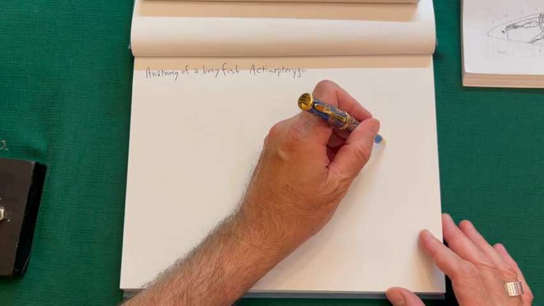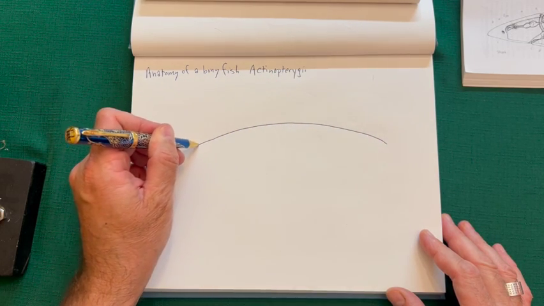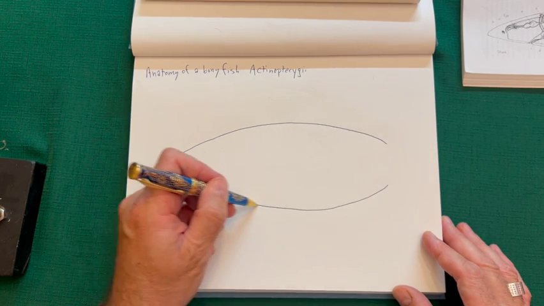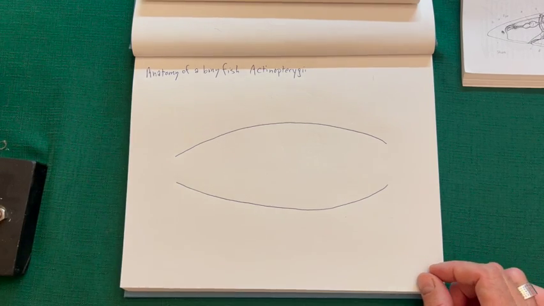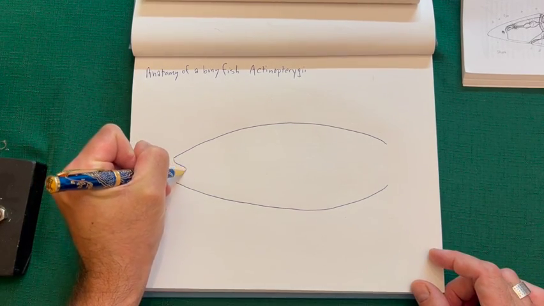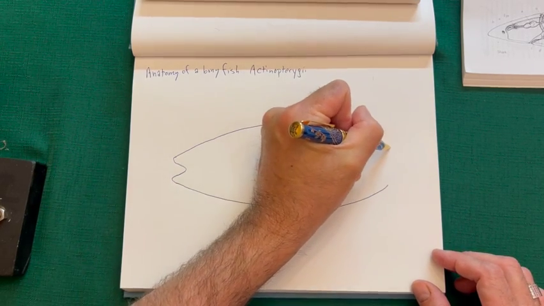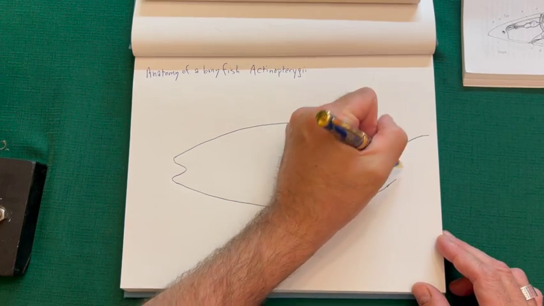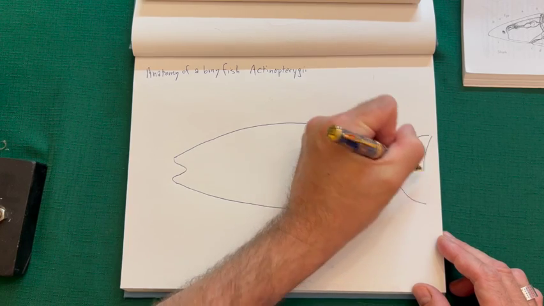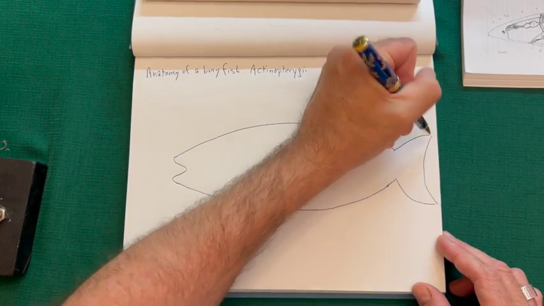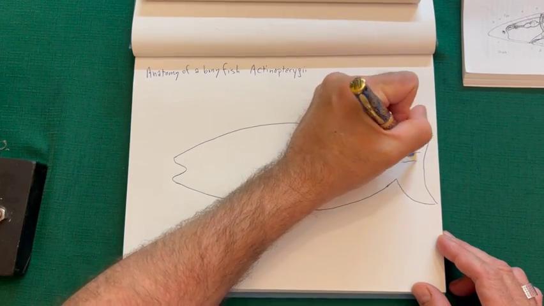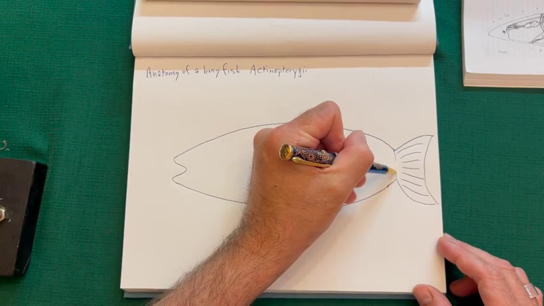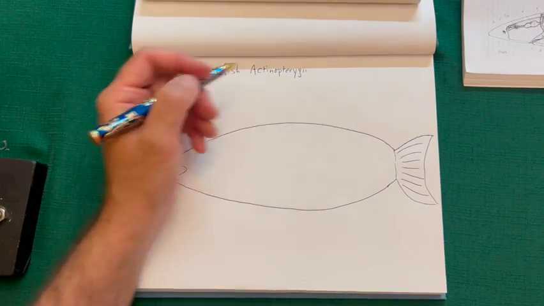Okay, so first of all, we're going to draw just a generic fish shape by drawing kind of like a pair of parentheses on their side. And I'm going to put the mouth at this end, and this end's going to have what we think of as the tail of the fish. And there's a lot of diversity as to what these tail fins may look like in fish, but that's all right. And it kind of ends there.